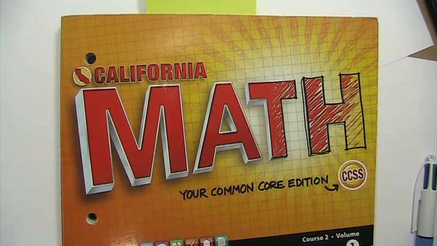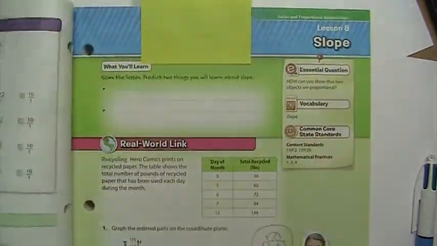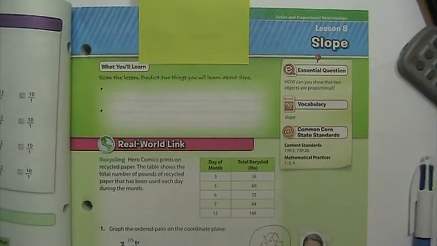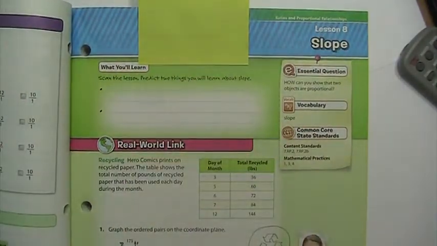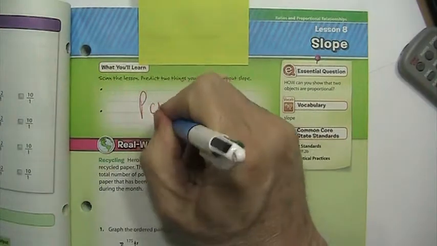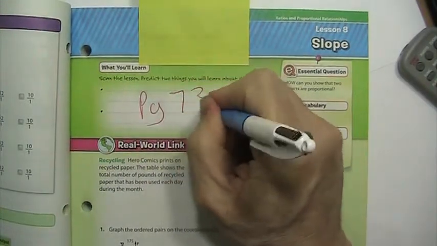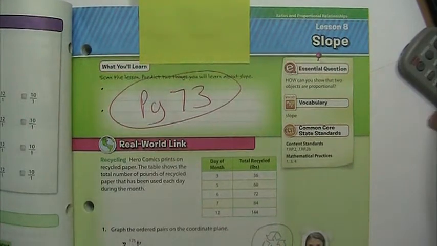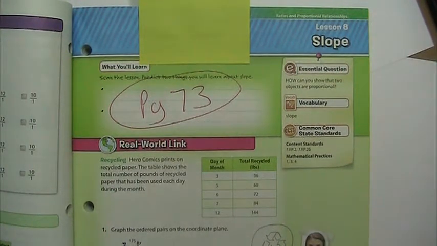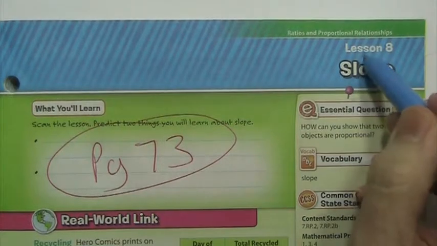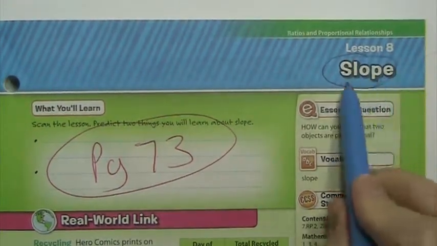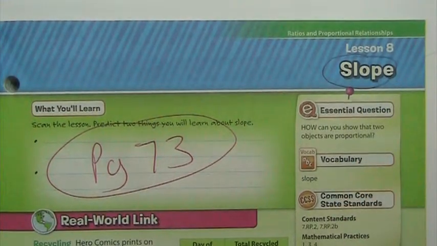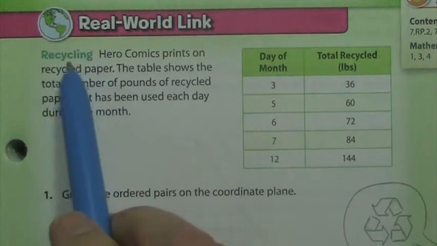Okay, let's open up our workbook to page 73. Notice this lesson deals with the term slope. All right, it deals with recycling.